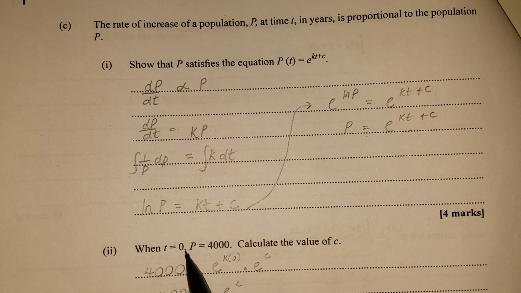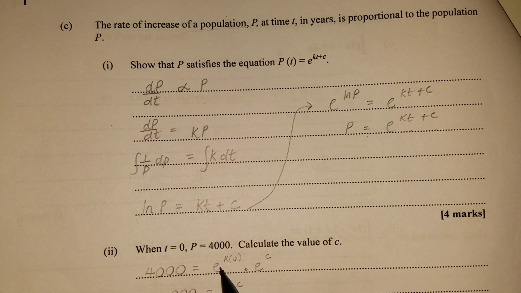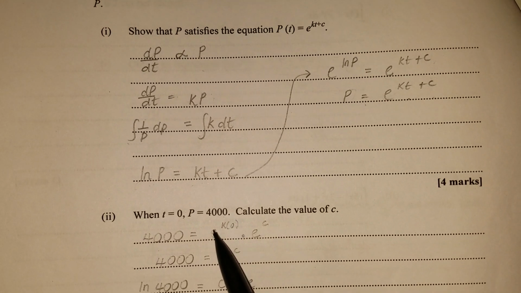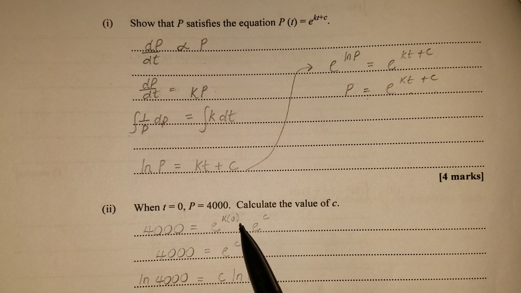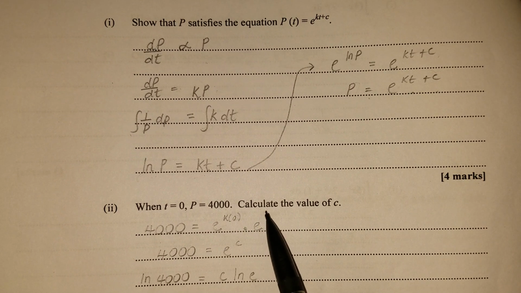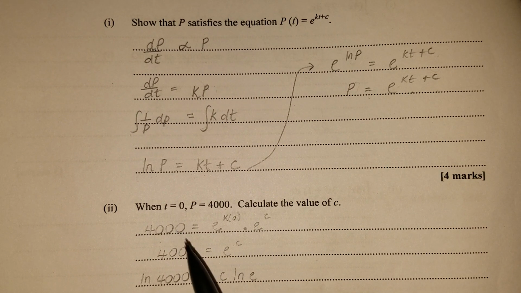Now it says t was 0, so now we have e to the k times 0 times e to the c. Now anything raised to a power of 0 is equal to 1. So this part will give us a 1. So all we have left now is that e raised to the c is equal to 4,000.